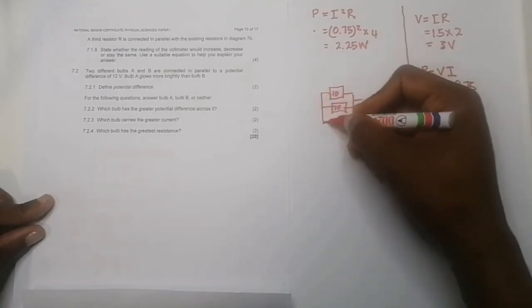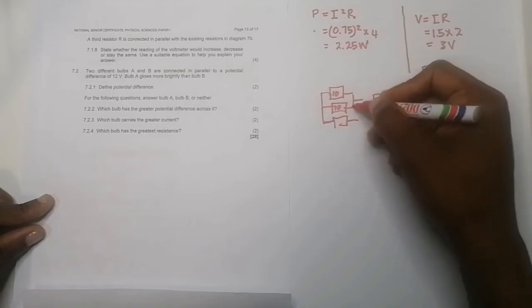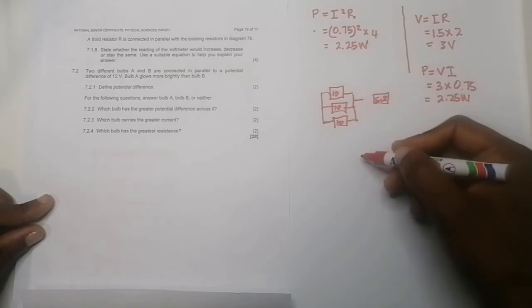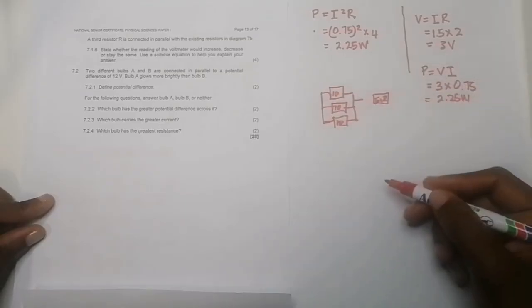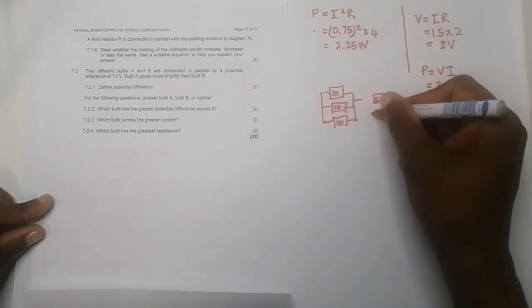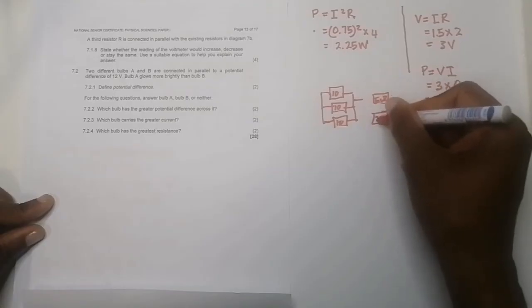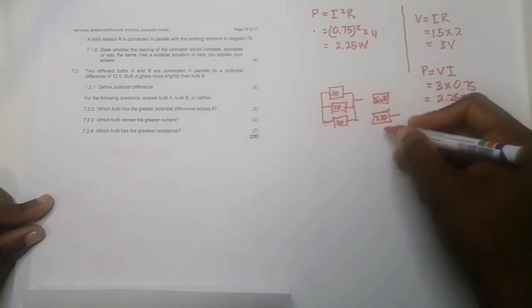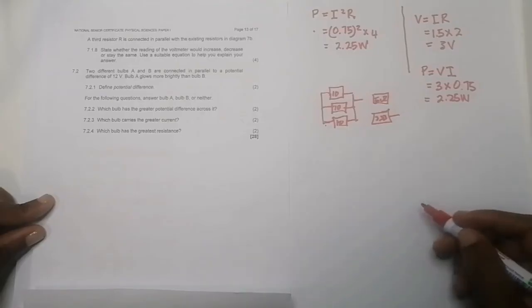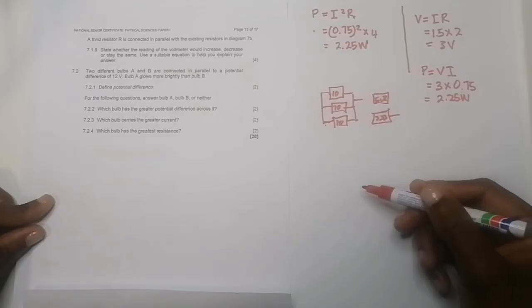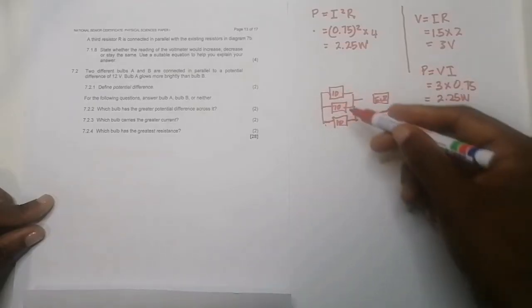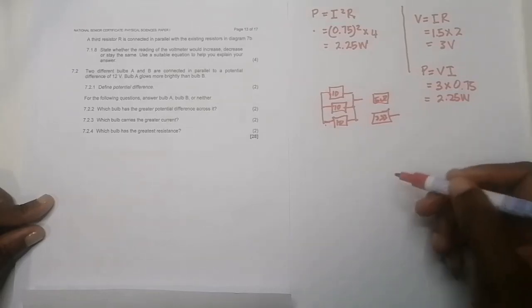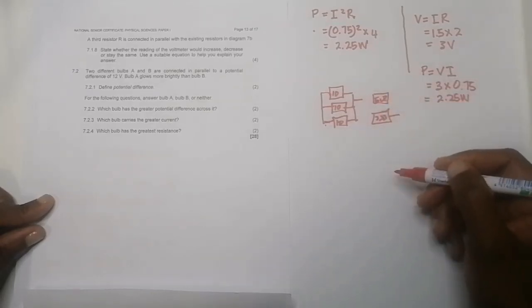But if I were to add another 10 ohm resistor in parallel, now the effective resistance would be 10 over 3, which is 3.33 ohms. If I were to add another one, the effective resistance would now be 2.5 ohms. So the more resistors you add in parallel, the more it decreases the effective resistance. I hope you've been able to see that trend.